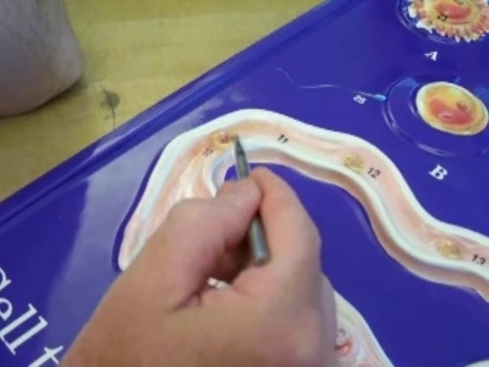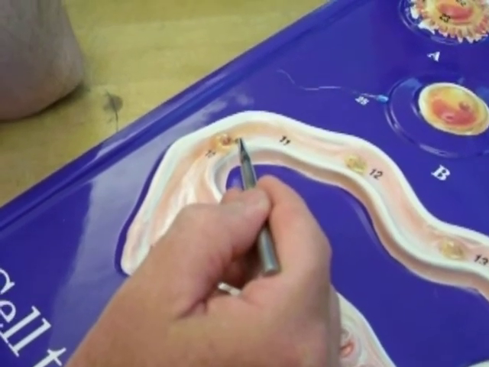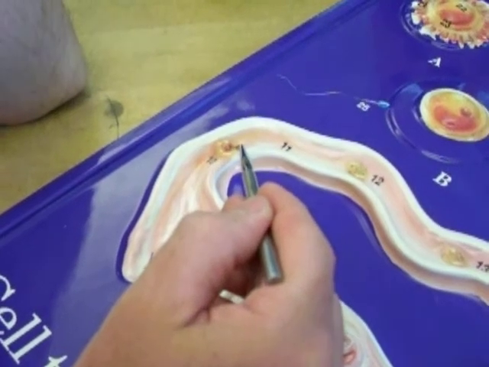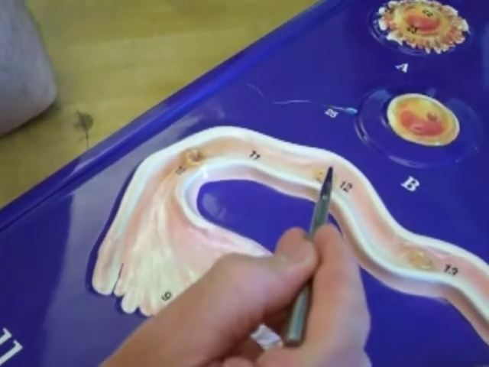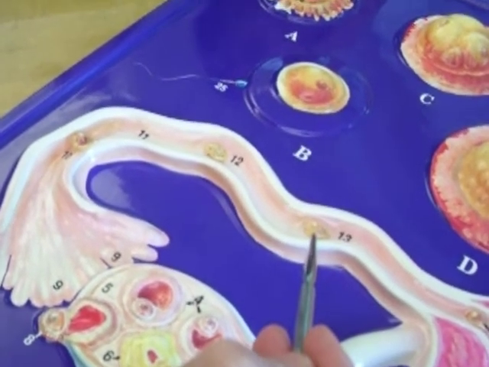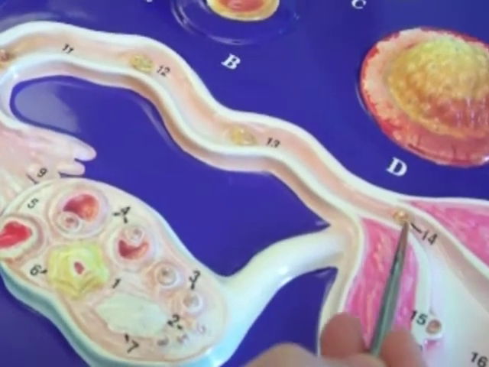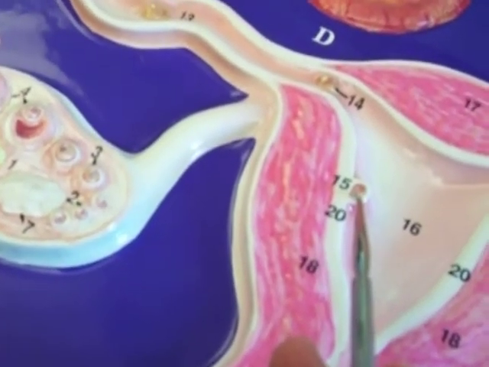You notice that you have the egg in here that's been ovulated and sperm going to fertilize it. If it does fertilize it, it will undergo mitosis, 2 cells to 4 cells, 4 to 8 to 16 to 32, 64, and so on, until you go down the uterine tube and implant in that endometrial lining.